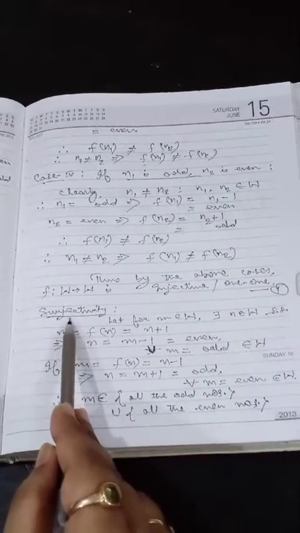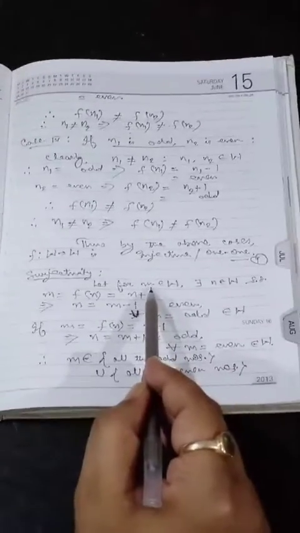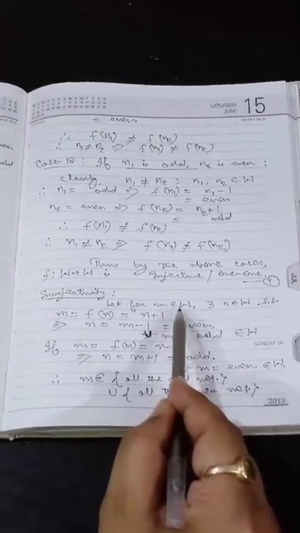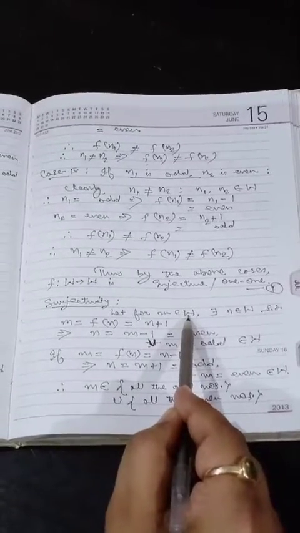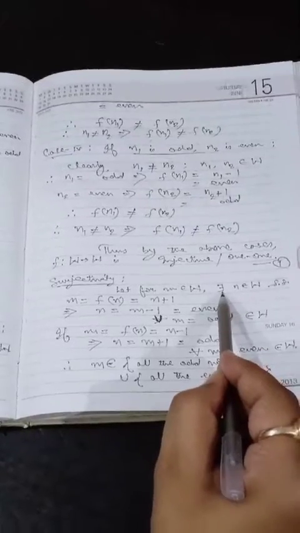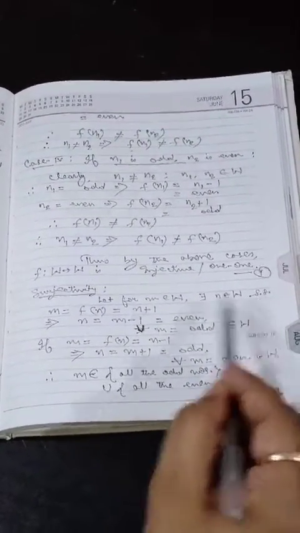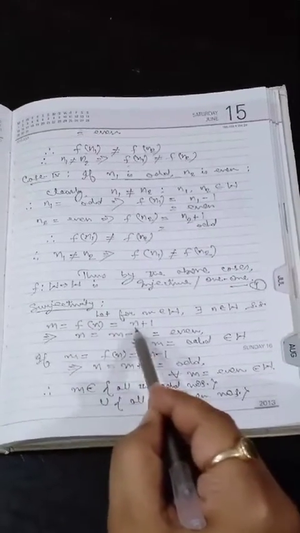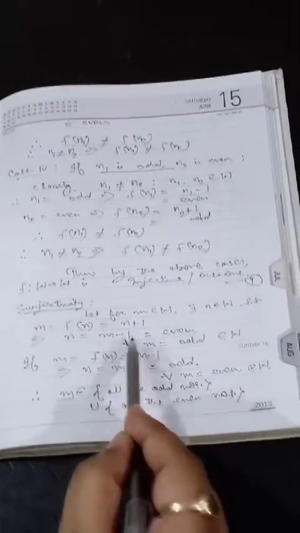Now for the investigation of surjectivity of this function, we are going to assume an element m of the set of whole numbers as the codomain of the function. There exists an element n belonging to capital W as the domain of the function such that m is equal to f(n) is equal to n plus 1. So if this thing will happen, then n is equal to m minus 1.